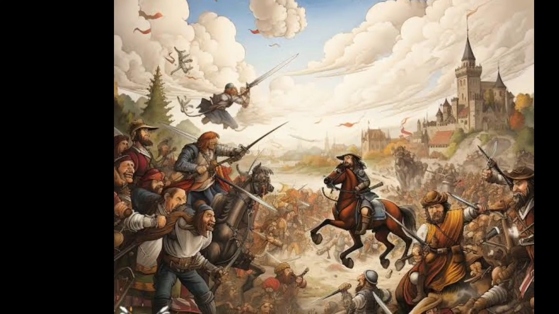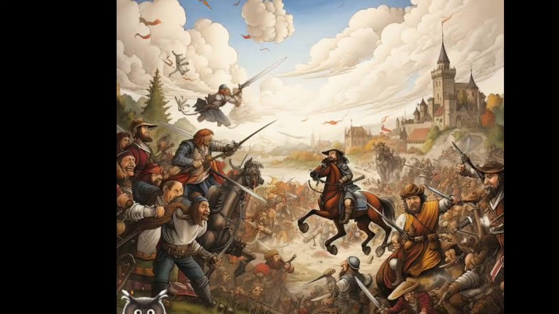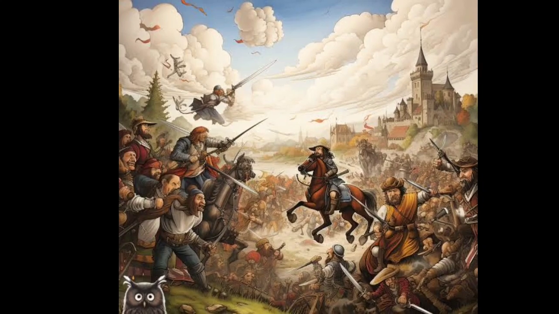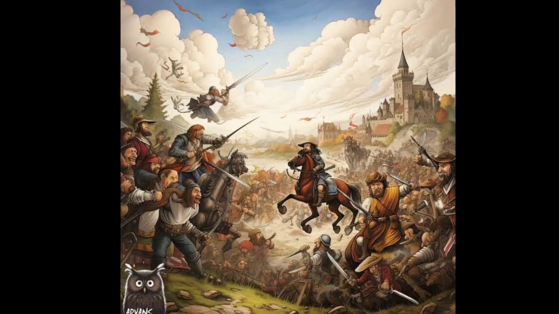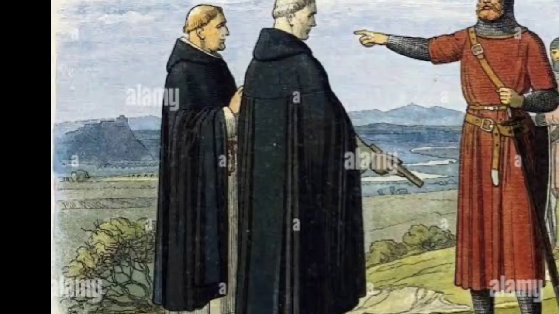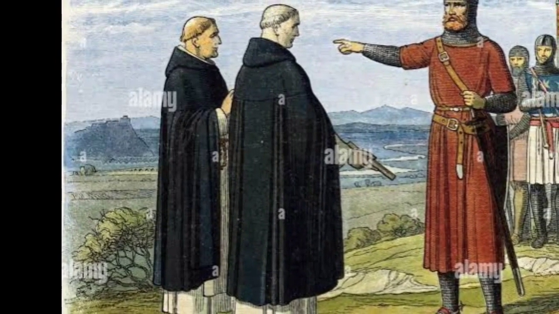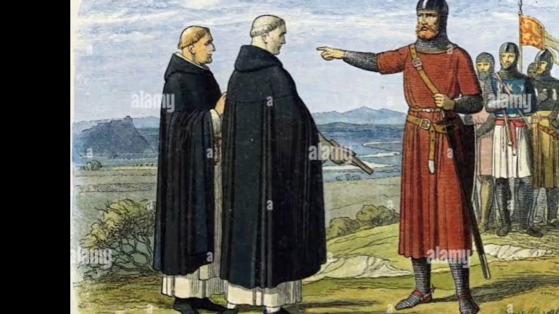3. Ransom and renewed independence. David II's release in 1357, secured through a significant ransom, marked the end of the Second War of Scottish Independence. The ransom weakened Scotland economically but allowed David to return and rule.